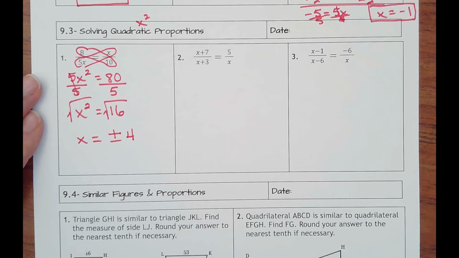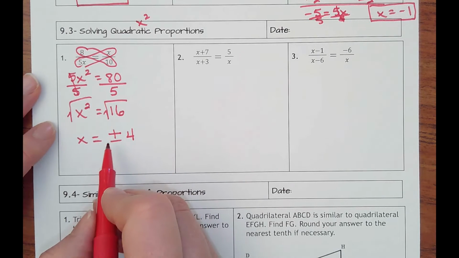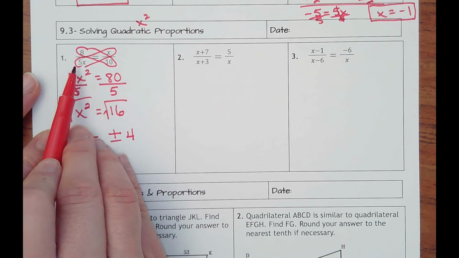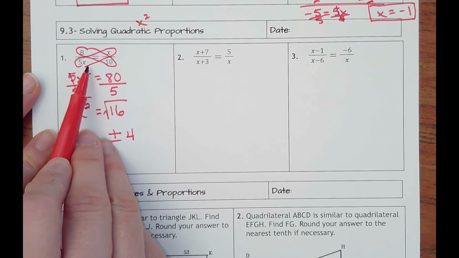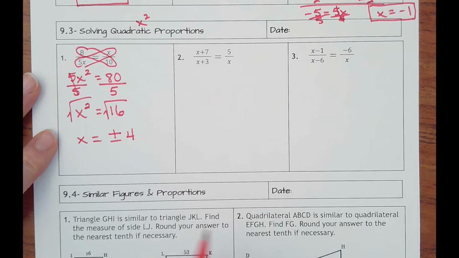Can't remember if they're going to want the negative version or not. Yes, they will, because they both work. Having 4 in there is going to make this positive and this positive. Having a negative 4 in there makes this negative and this negative. So you get two answers.